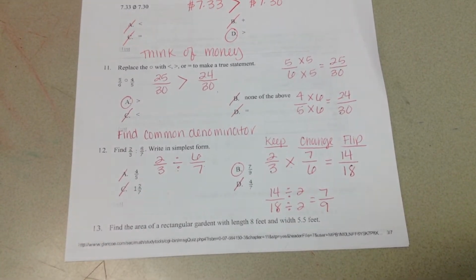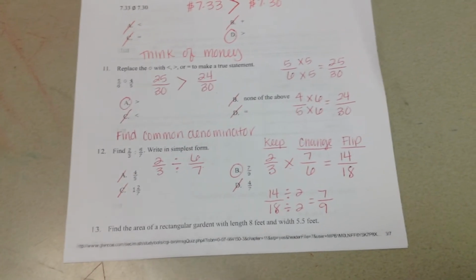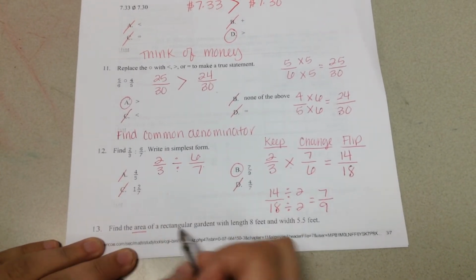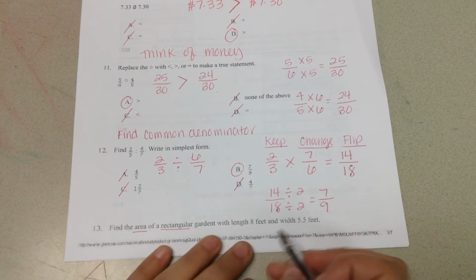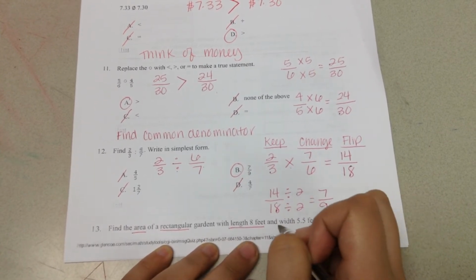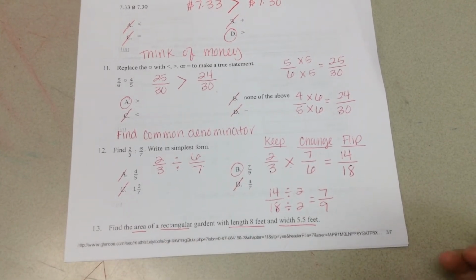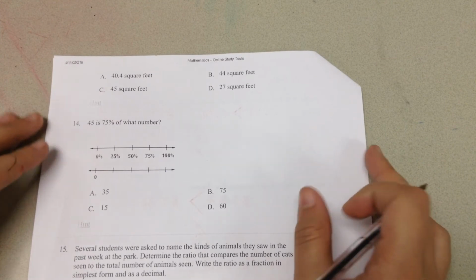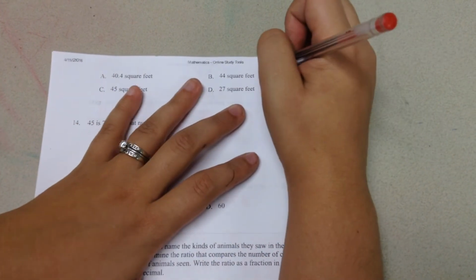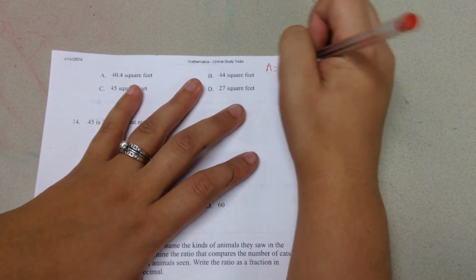Okay. Then number 13, find the area of a rectangle that has a length of 8 and a width of 5.5. Okay, so we're going to work it out over here. Alright, area is equal to length times width.